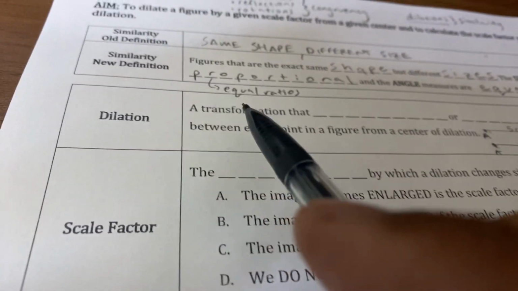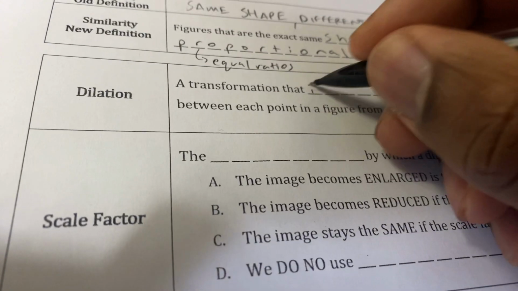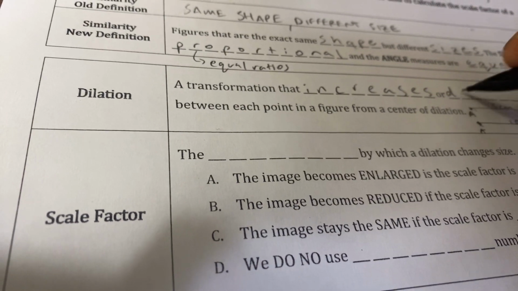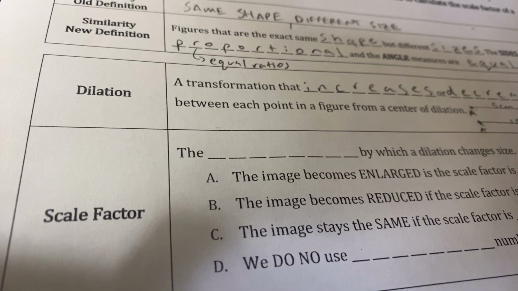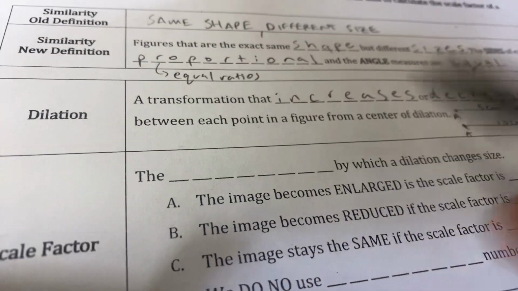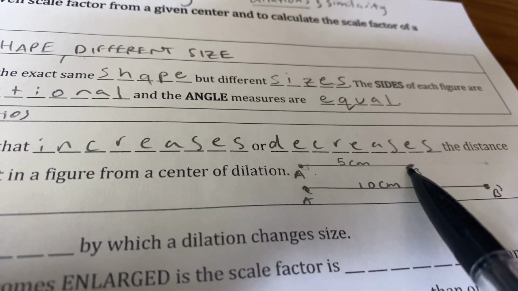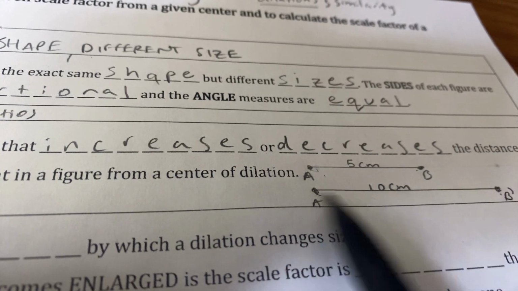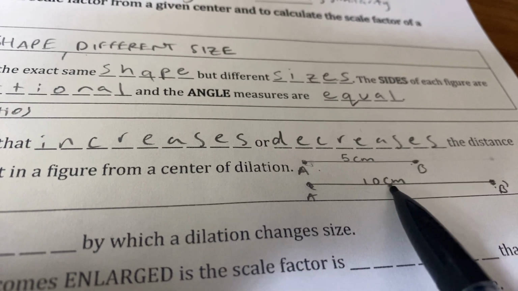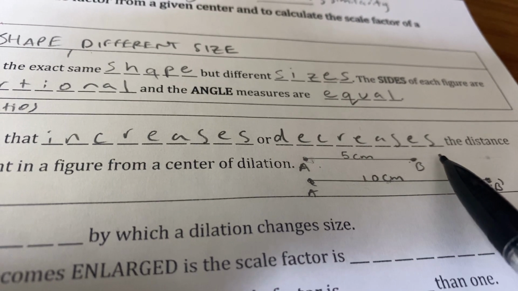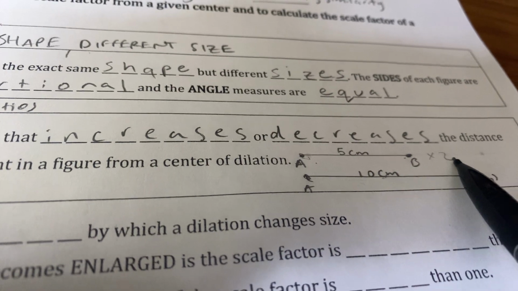A dilation is a transformation that either increases or decreases the distance between each point in a figure from a center of dilation. So here I have A to B is 5 centimeters, and then I have A to B prime, which extended to 10 centimeters. So our scale factor, our dilation, is times what? Times 2. That's just a quick example.